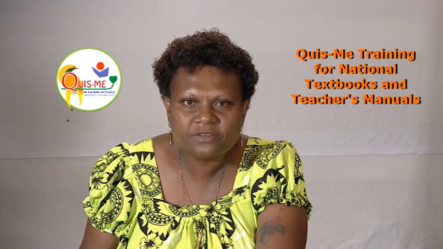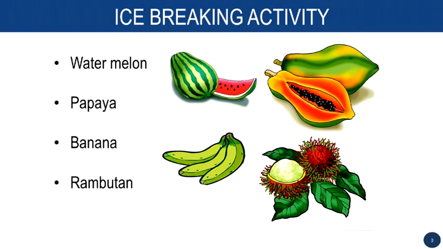Before we proceed into our session, we have an ice-breaking activity. As you can see on the screen, we have our local fruits, which are watermelon, papaya, banana, and rambutan. This song is about fruits. Join in with me as we do this action. Let's all arise and sing.